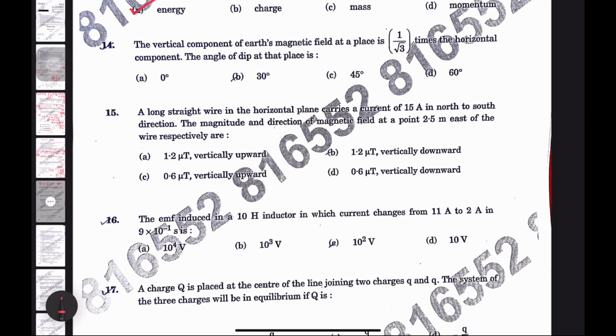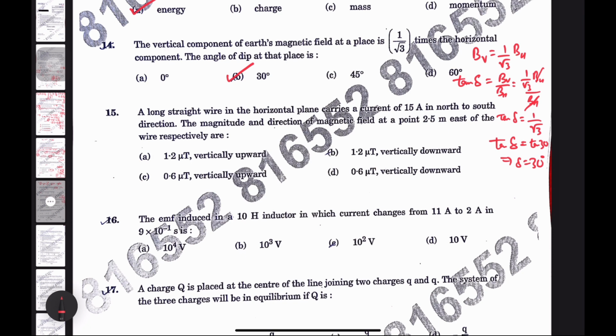The vertical component of Earth's magnetic field at a place is 1 by root 3 times the horizontal component. The information given is BV is equal to 1 by root 3 BH, and we had to calculate the angle of dip. So we have tan delta is equal to BV upon BH. It is equal to 1 by root 3 BH divided by BH, and cancelling out BH, we are left with tan delta is equal to 1 by root 3. We know tangent has a value of 1 by root 3 when the angle is 30 degrees. So tan 30, this implies delta is equal to 30 degrees. So B is the correct option.